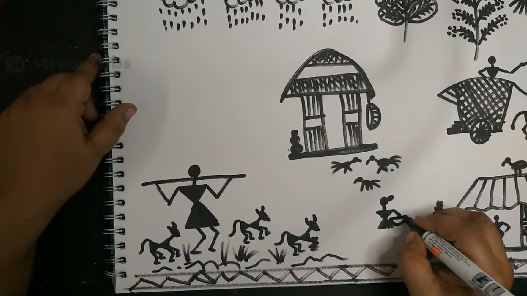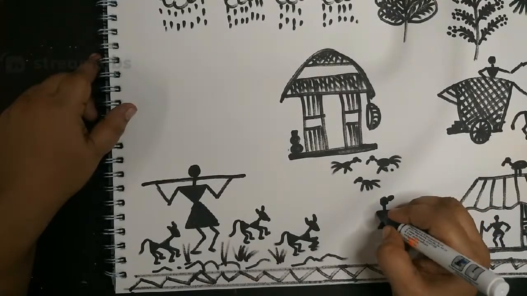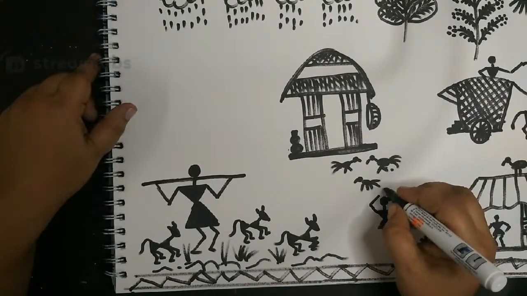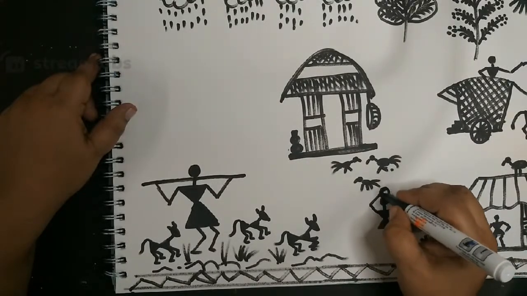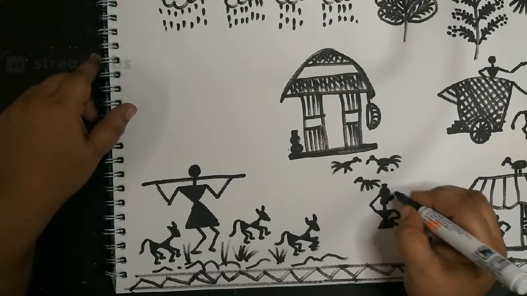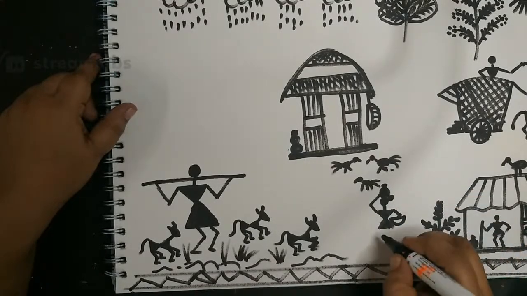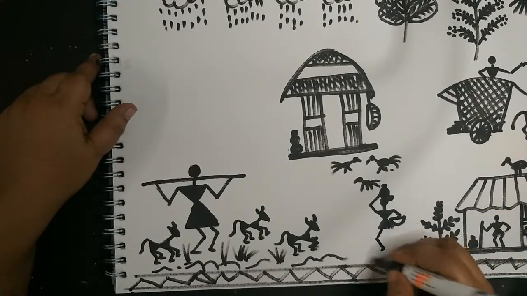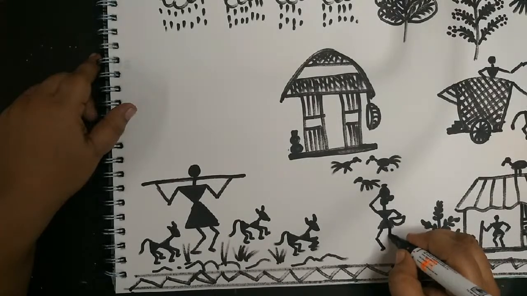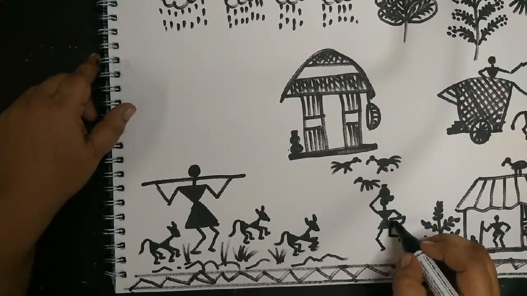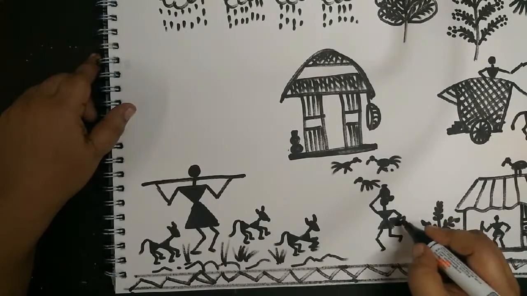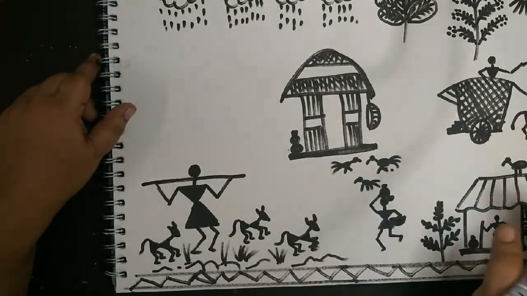In the waist there is a basket, and in the other hand she holds the pot. She holds the pot. Then she is walking faster. Okay, so now this becomes that she is returning home.